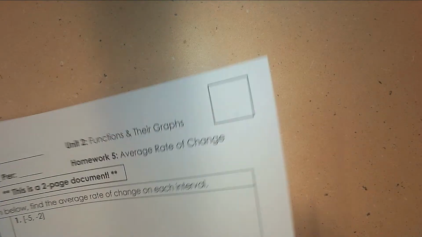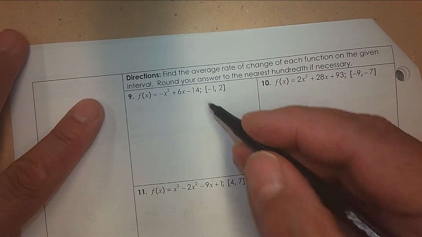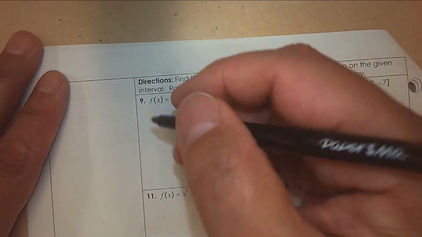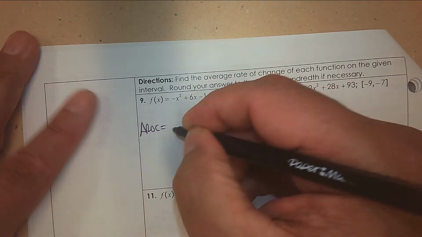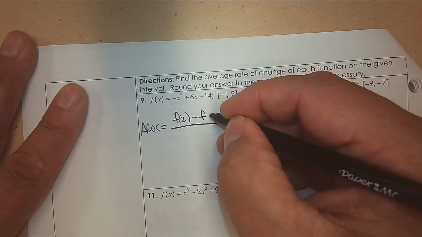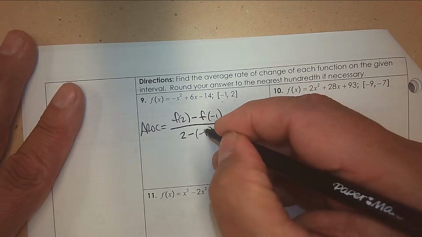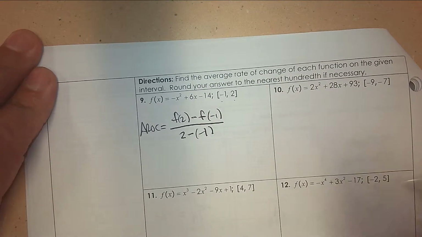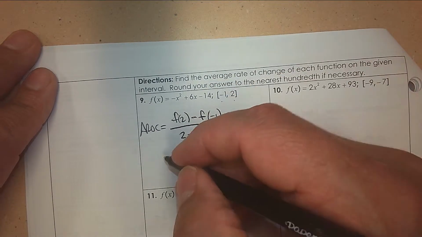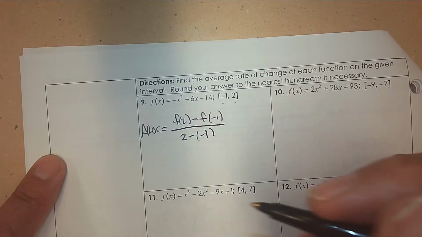Turn the page. Can you find the AROC if it's not a graph but you're given an equation? I'm just going to use right away the formula, y2 minus y1 and so on. So I'm going to do f at 2 minus f at negative 1, and then on the bottom, the same numbers without the f's, and subtract them. So there's the setup. I do need to plug in 2 and get an answer. So if I plug in 2, I get the answer negative 6.